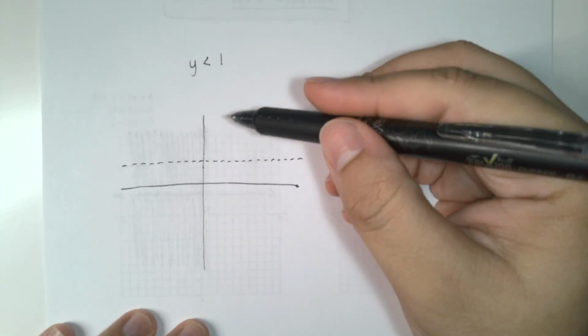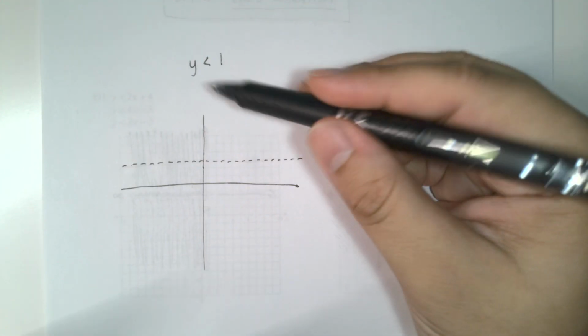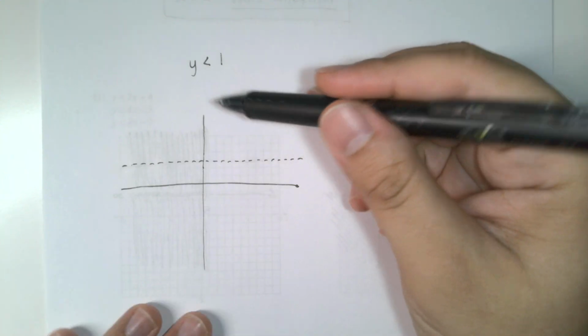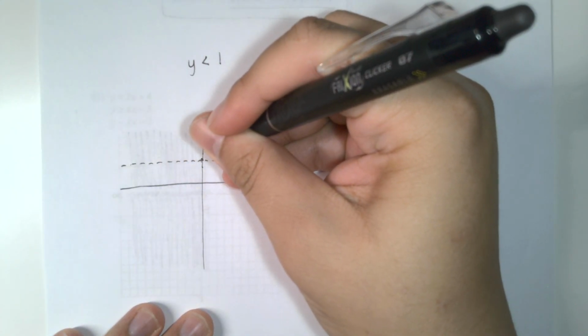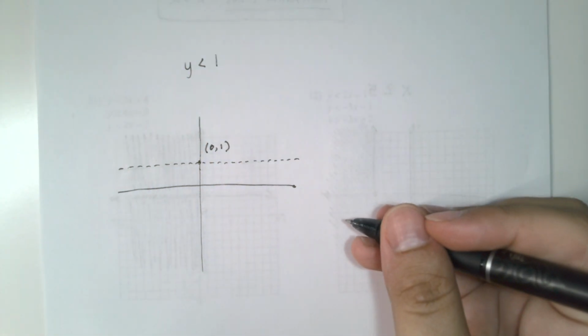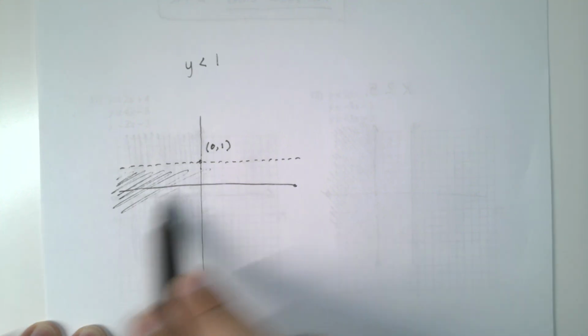So we think of this as like graphing y equals 1. We make sure it's a dotted line because we don't see the little or equals bar under there. And then because this is less than, and of course this point right here is 0, 1, it's going to shade everything below.